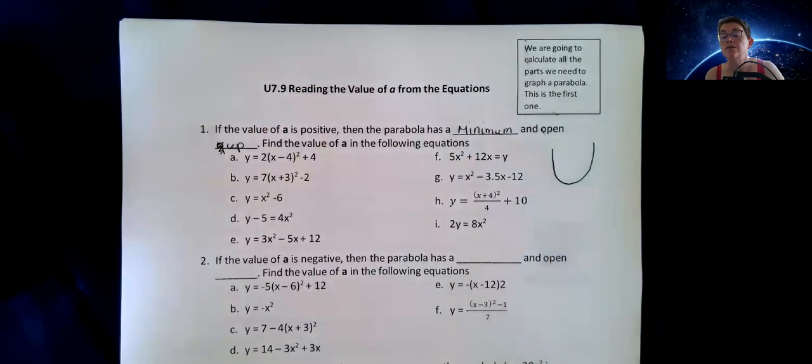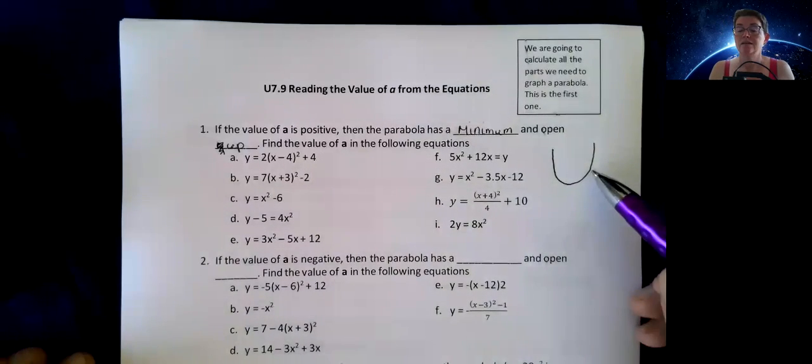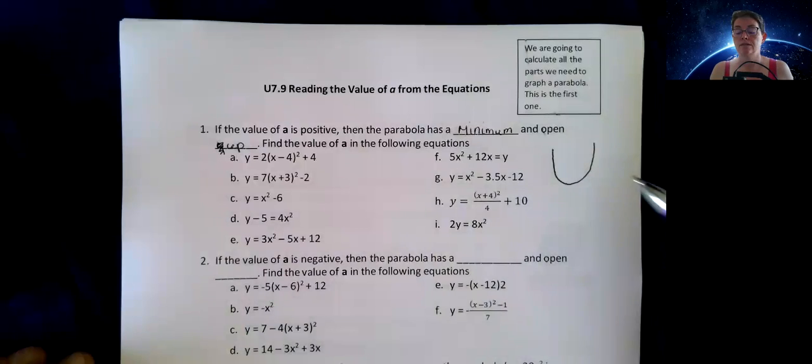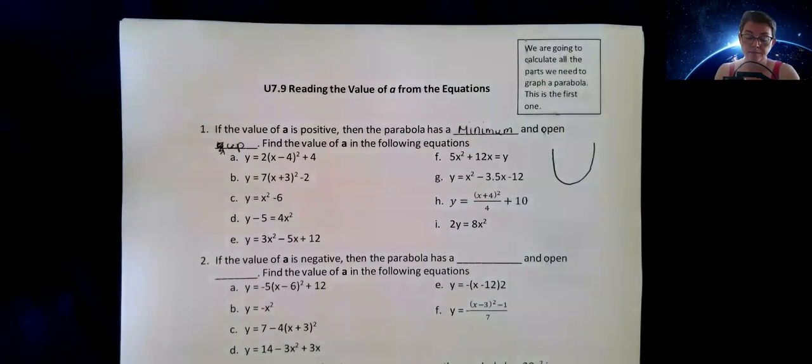So here's a secret for you guys. I was 90% sure about the word minimum. I knew it opened up because I knew it was a smiley face. But truthfully, once I do my little parabola here, then I knew exactly what it was. I'm such a visual learner. That's what I do. I draw sketches all the time to keep everything straight.